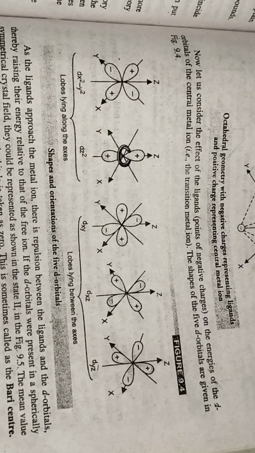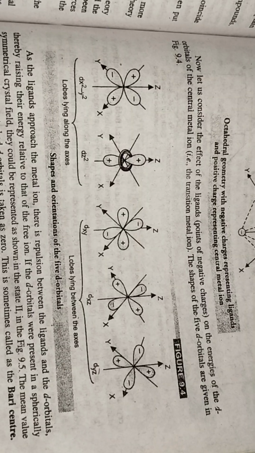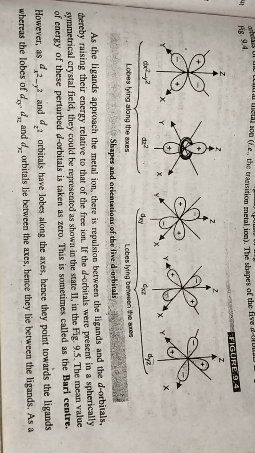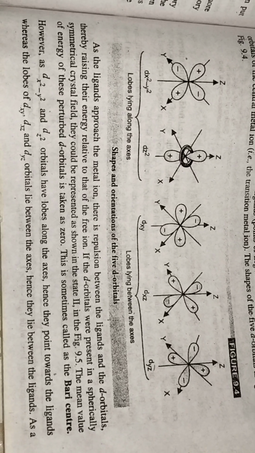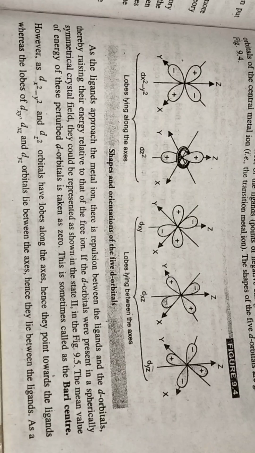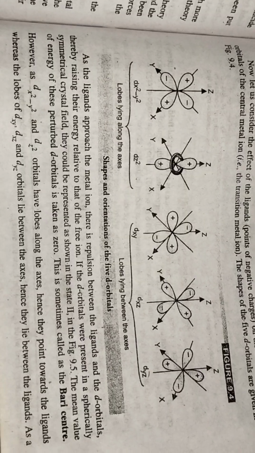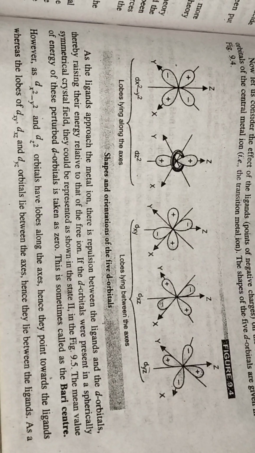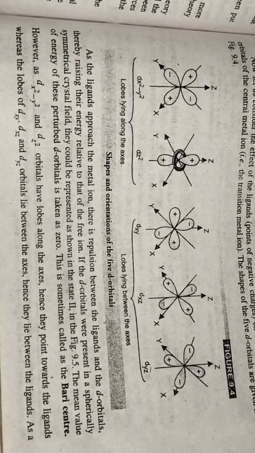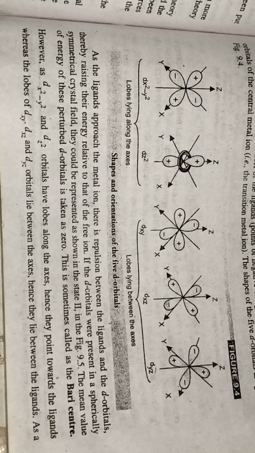And the next ones are the lobes lying between the axes, because they are present in between the two axes instead of being on the axis, right? As the ligand approaches the metal ion, there is a repulsion between the ligand and the d orbitals. It means that when forming an octahedral complex, the metal ion encounters the ligands, the ligands approach it, and there is a repulsion between the ligands and the d orbitals, thereby increasing the energy relative to that of the free ion.